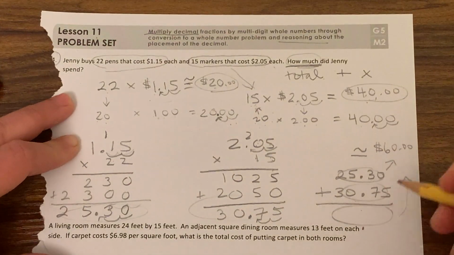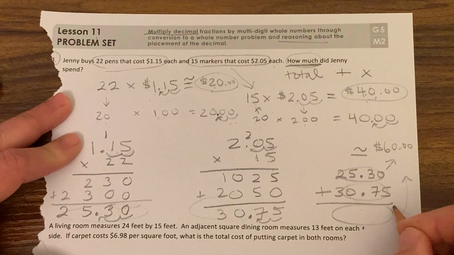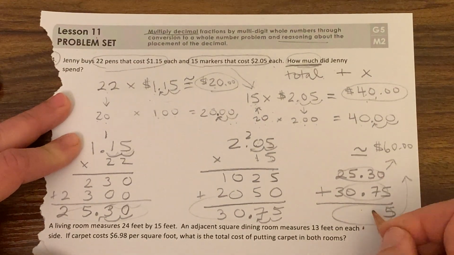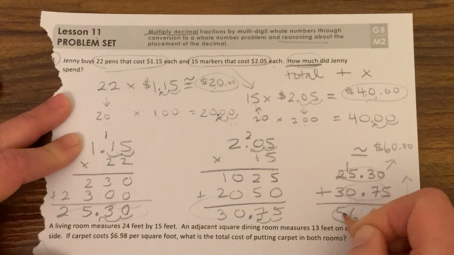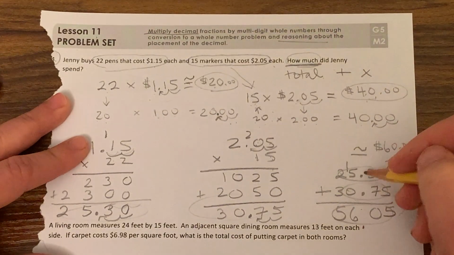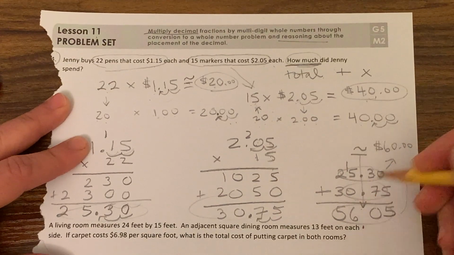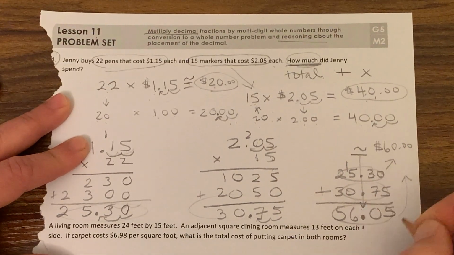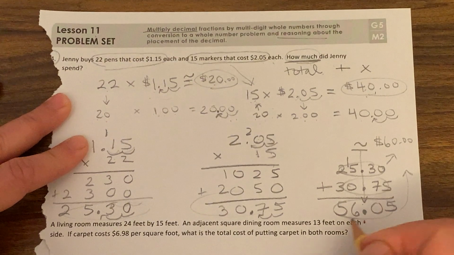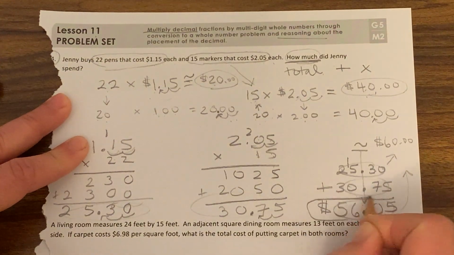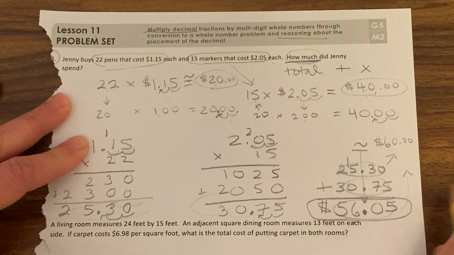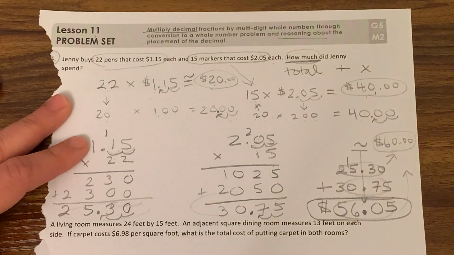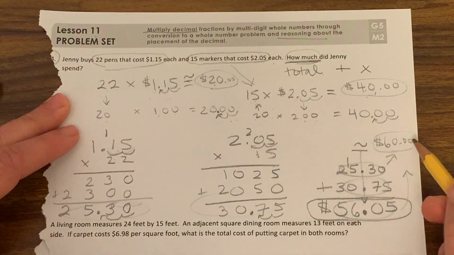Okay, now we add these two numbers. 5 plus 0 is 5. 7, 8, 9, 10. 6, 5. And remember, when you add decimals, you have to line up the decimals and bring it straight down. You don't have to move the decimal. You only do that for multiplication. So we have our final answer. $56.05. Is that close to 60? I think that's pretty close. We're only $4 away. That was an excellent estimate.